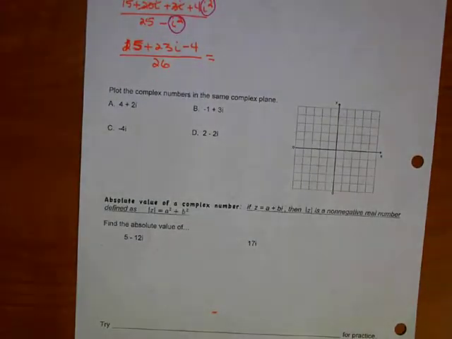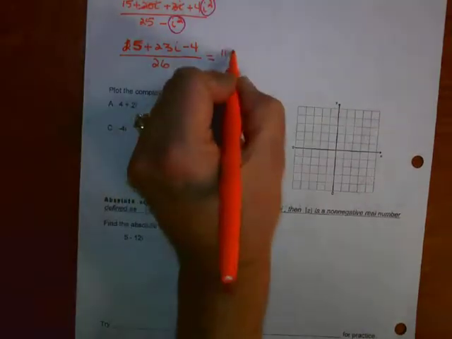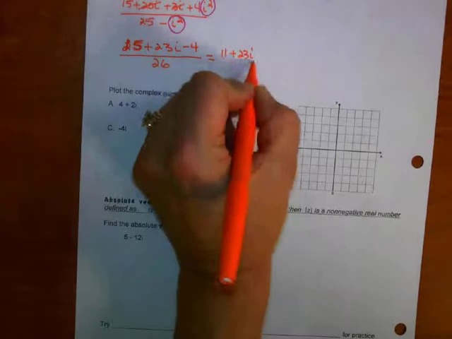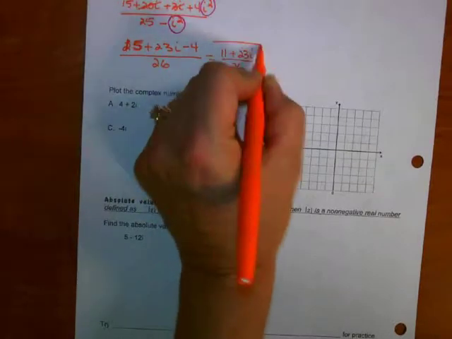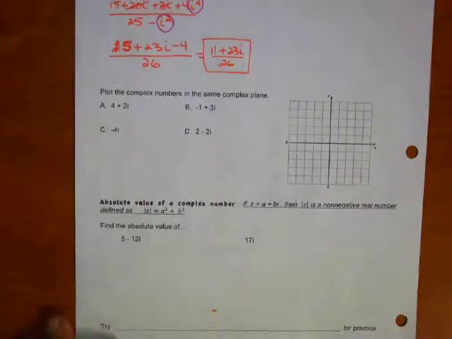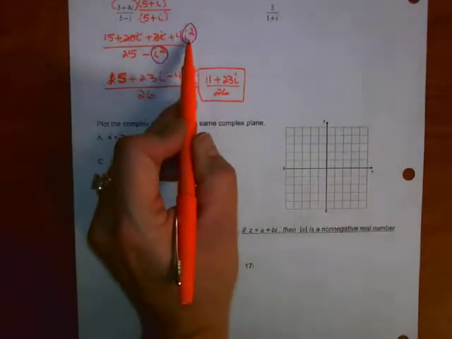We got to combine 15 minus 4, which is 11 plus 23i over 26. Now we're done. I squared is -1.